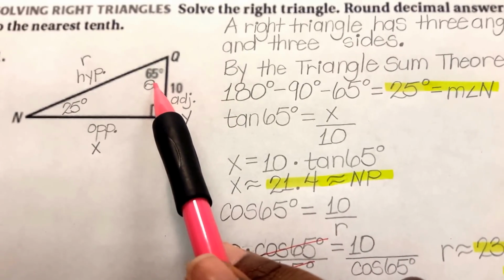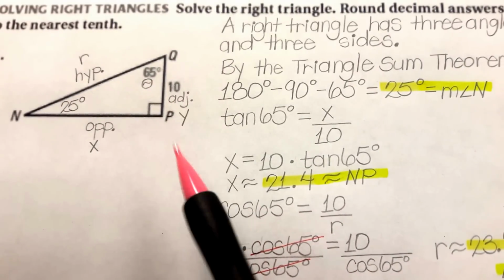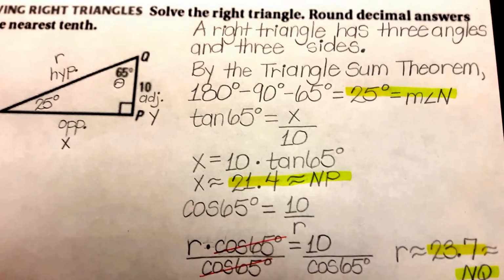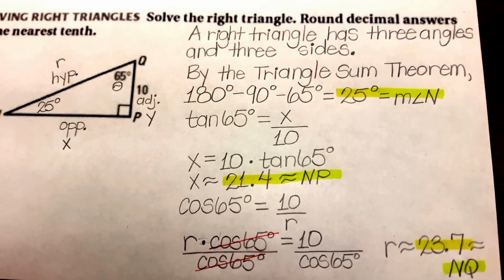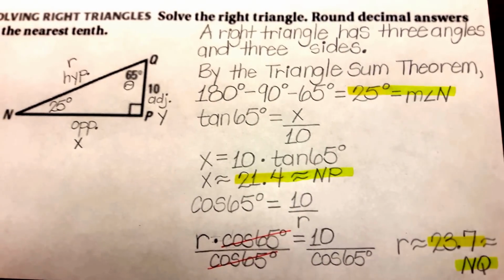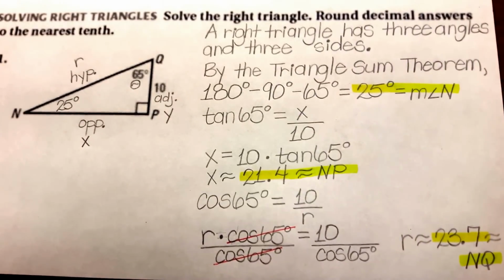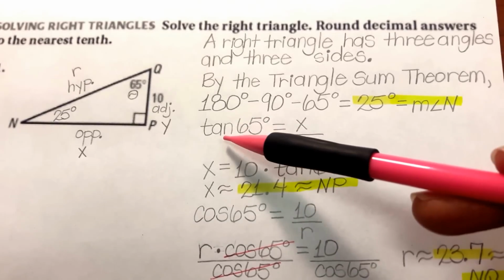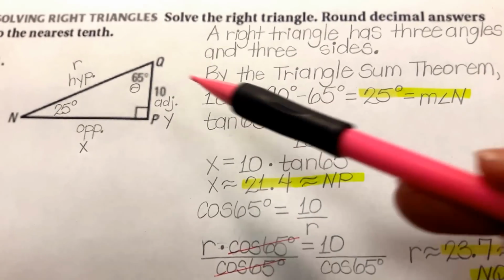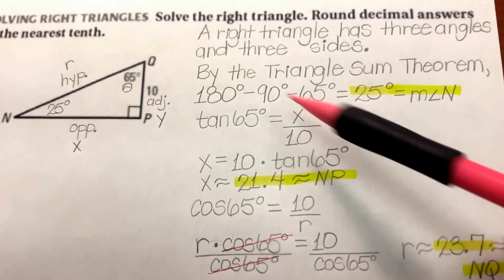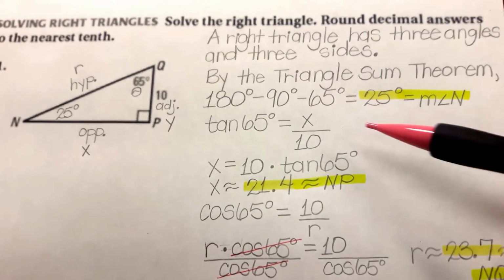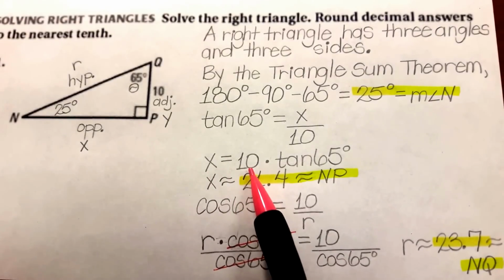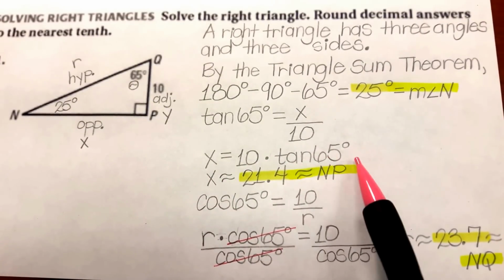Now, since we have theta and my adjacent, I want to figure out which formula has adjacent in it. I already know that cosine and tangent have adjacent in their ratio, so I can use either one. But I just chose to use tangent. So I have tan 65 degrees equals opposite, which is x, over adjacent, which is 10. Cross multiply, and I have x equals 10 times tan 65 degrees.